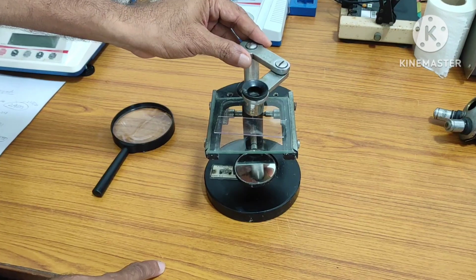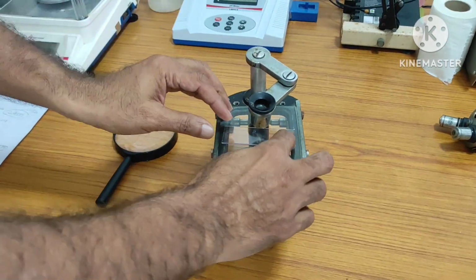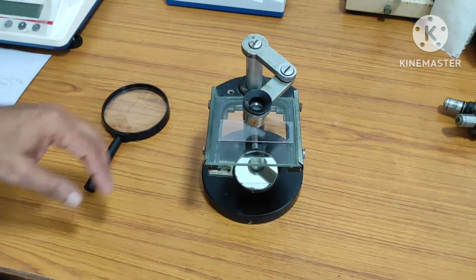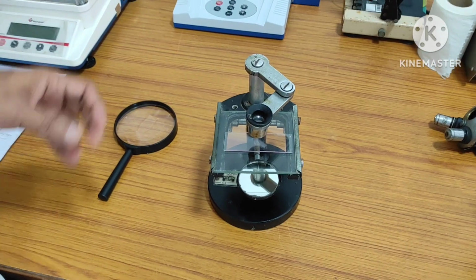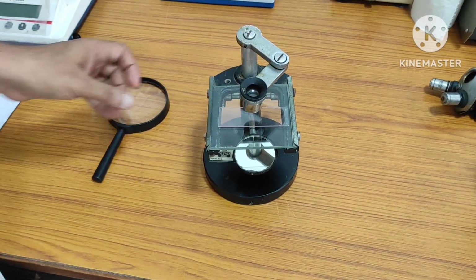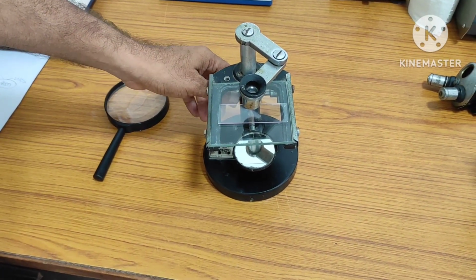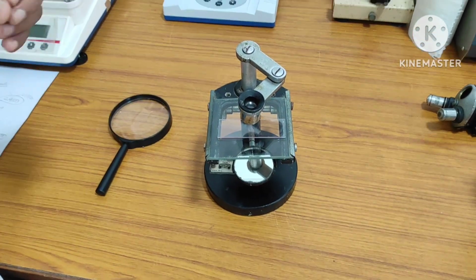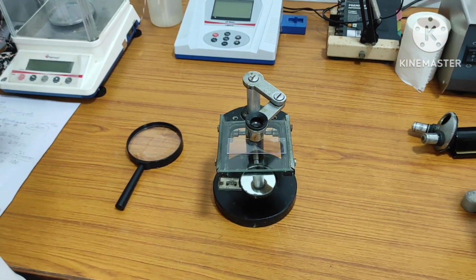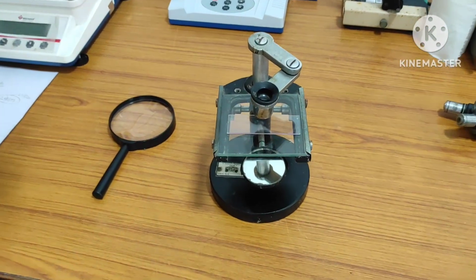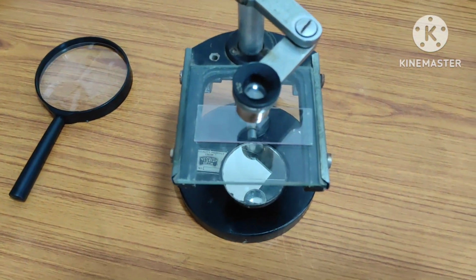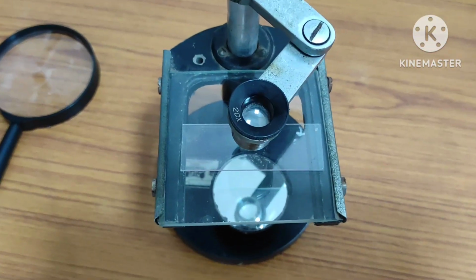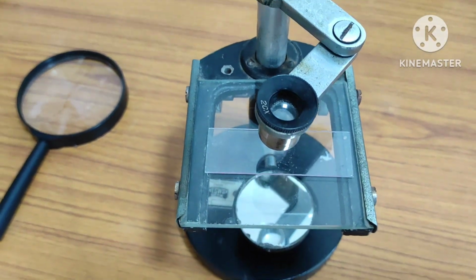So, the simple type of microscope, highly adjustable, right? These days these are present only as specimens in old laboratories and old institutes. Nobody is using them, but they were highly useful when we were doing experiments, especially to observe flower parts, stamens, even ovules, and even pollen grains.